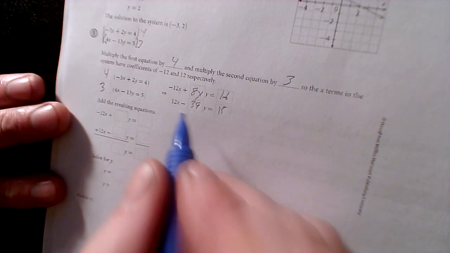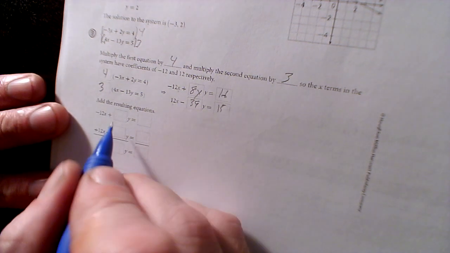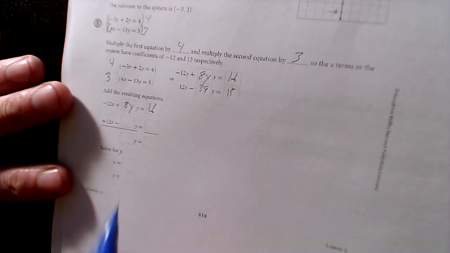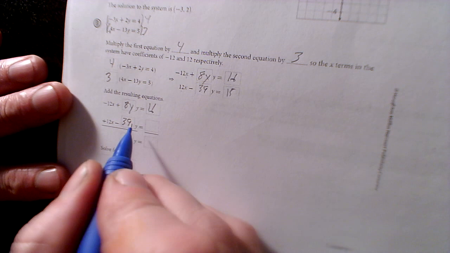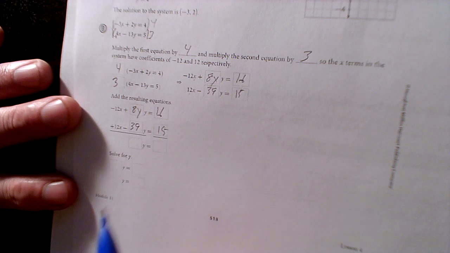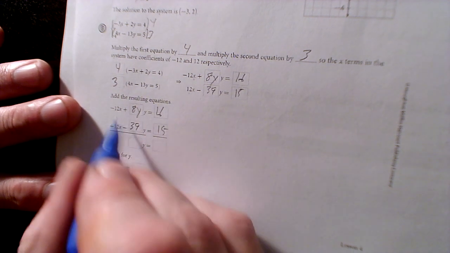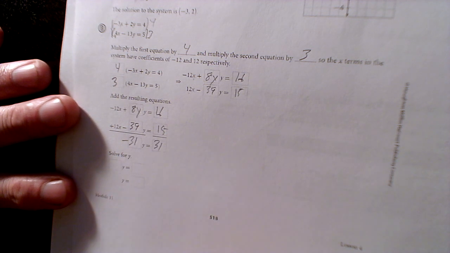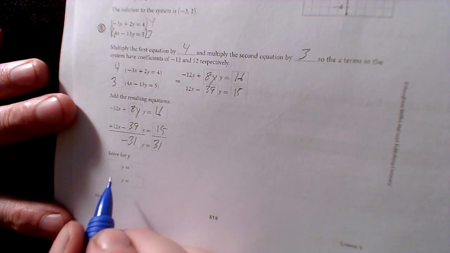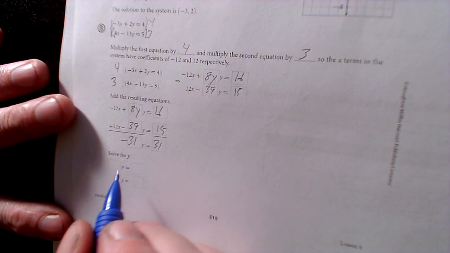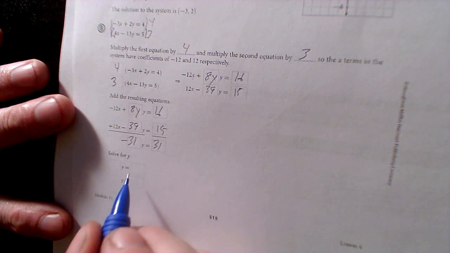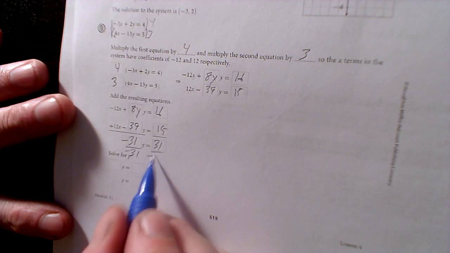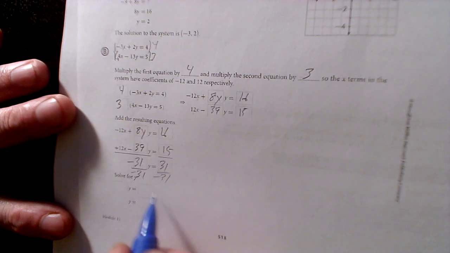Now if I add these equations, let's go ahead and do it. They want us to line this up, so I'll put my 8y and my 16 there, and my negative 39y and my 15 here. I add these up, the x's cancel out, and I get negative 31y equals 31. If I divide by negative 31, we get y equals negative 1.